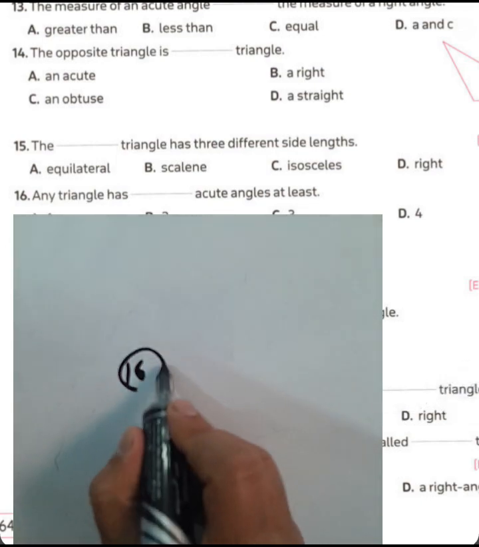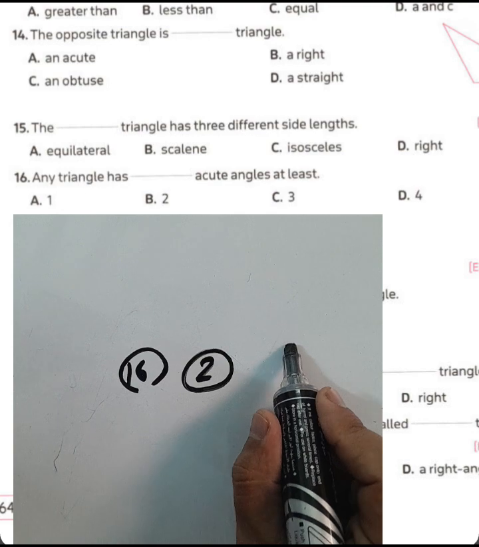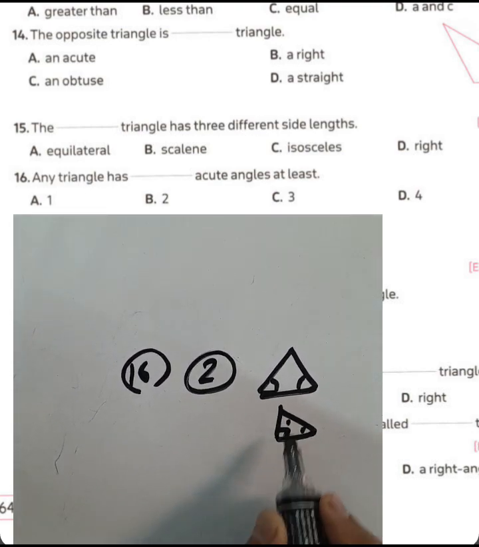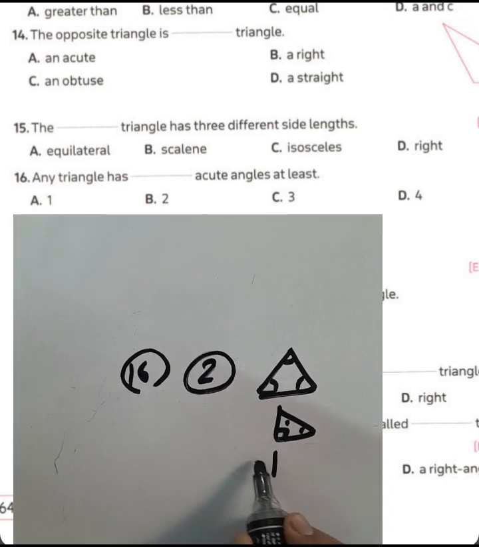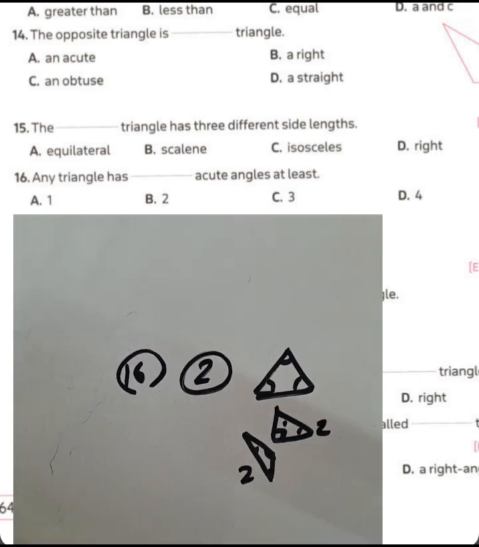Question 16. Any triangle has at least two acute angles. Any triangle has at least two acute angles. 1 and 2, 1, 2, 3. We have 1 and 2 only here. Then at least two acute angles.